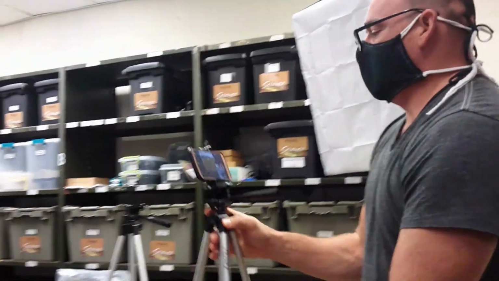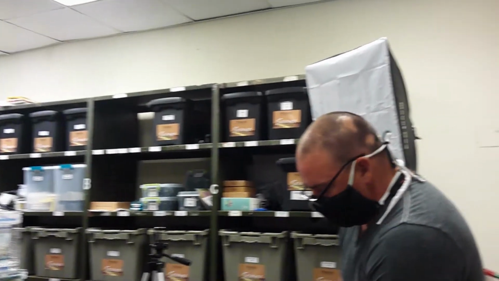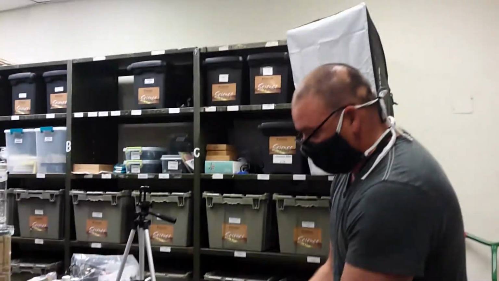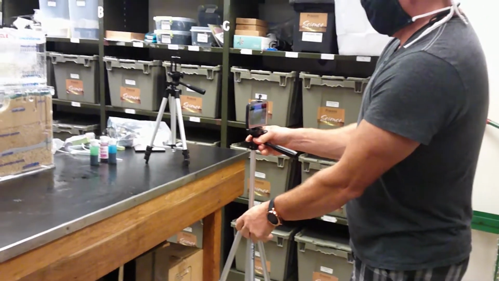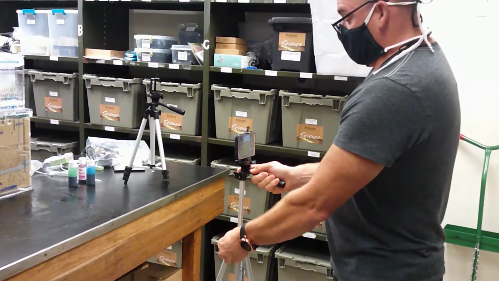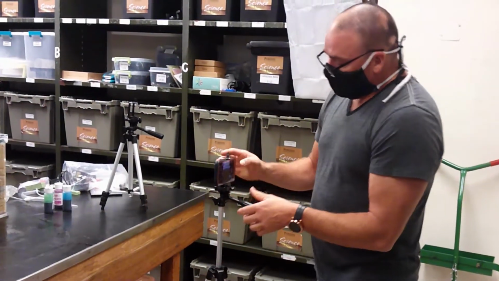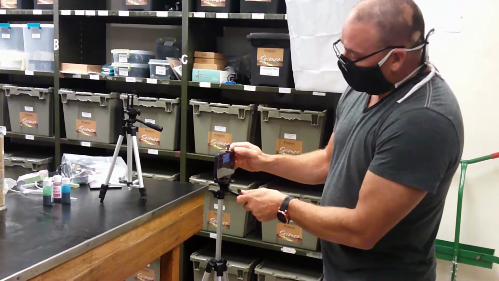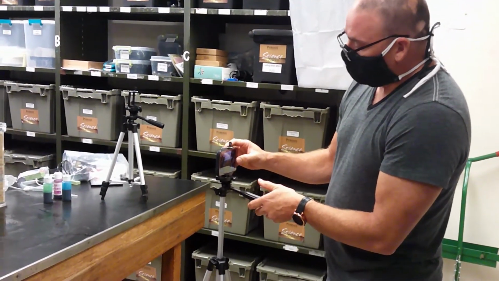So to do the setup, we found a little tripod, which is kind of nice, and a little cell phone holder, which is very inexpensive. If you don't have that, you can prop it up. That's fine. And so I'm going to go ahead and start recording.